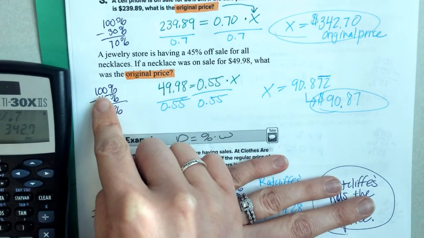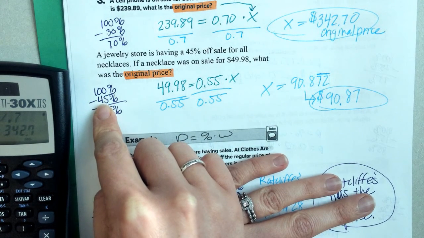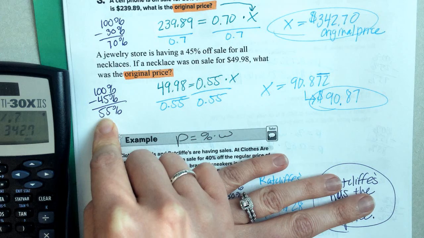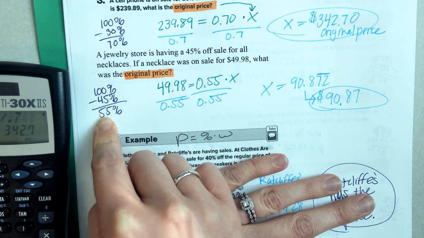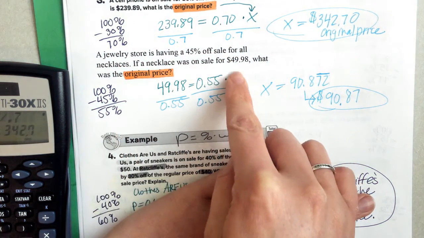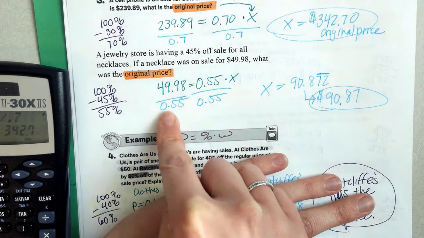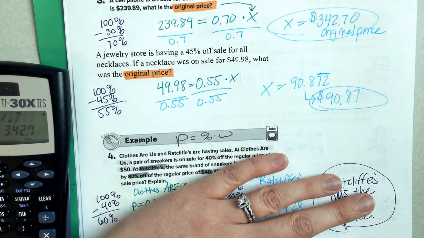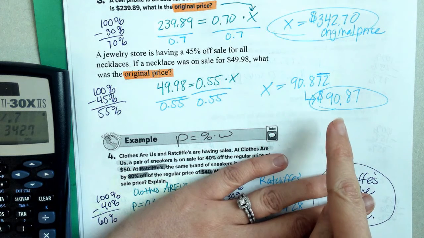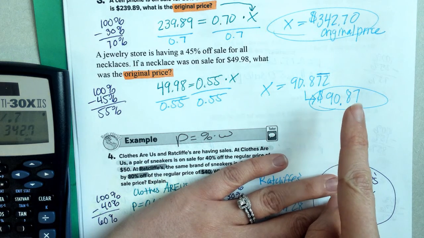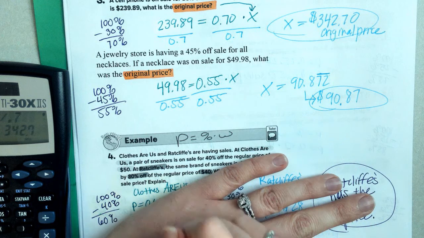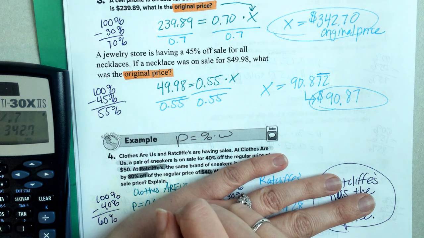Okay, so it was 100% minus that 45% off, means we're only paying 55%. We don't know the original price. What we know is the sale price. So we solve by dividing by 0.55 on both sides, and it would end up being $90.87 when you round for being money.